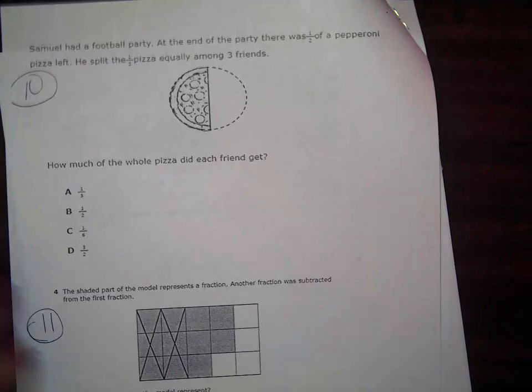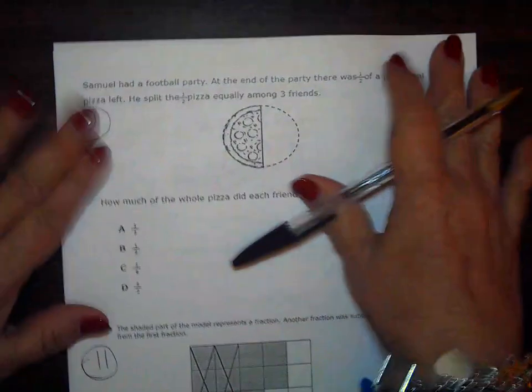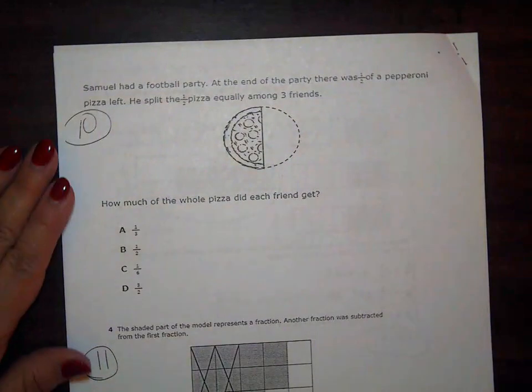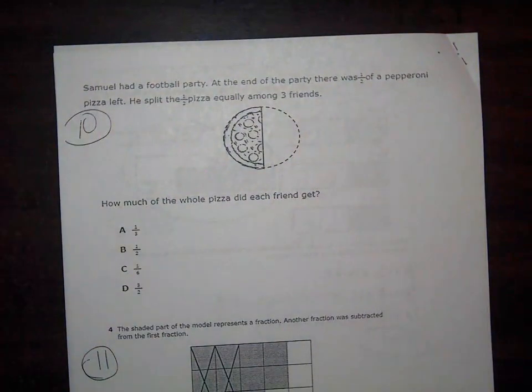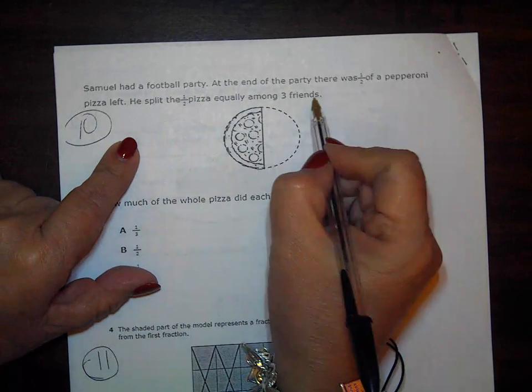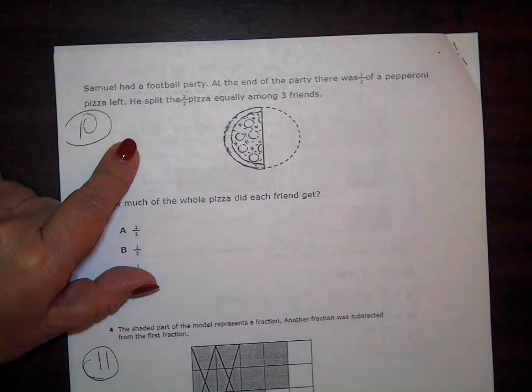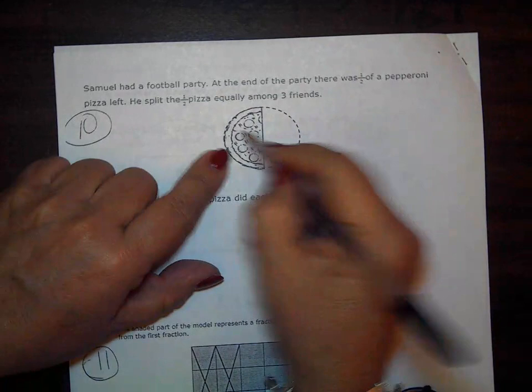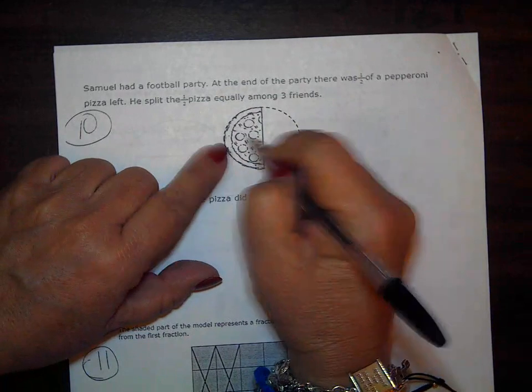All right, let's move on to this next one really quickly. Samuel had a football party. So I'm thinking Super Bowl, right? At the end of the party, there was 1/2 of the pepperoni pizza left. And he split the half pizza equally among 3 friends. Okay, so this is what's left. This is what was eaten, and this is what's left.